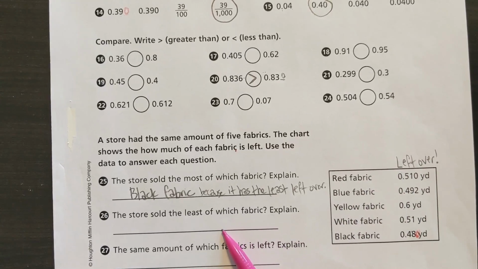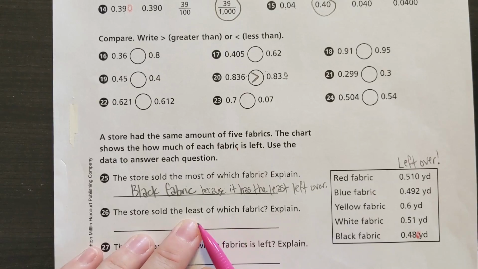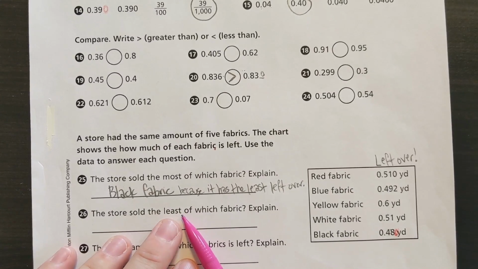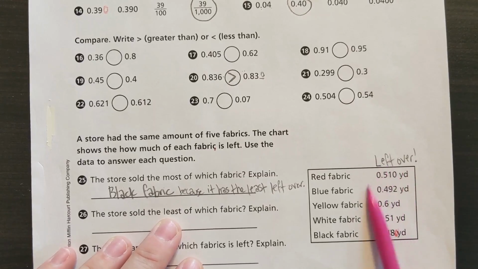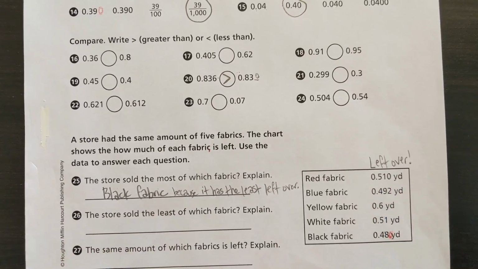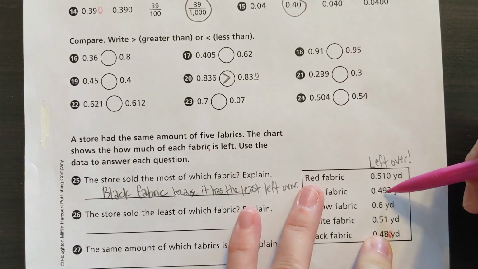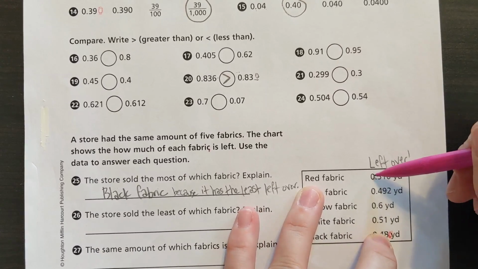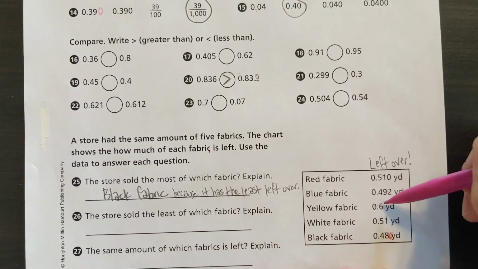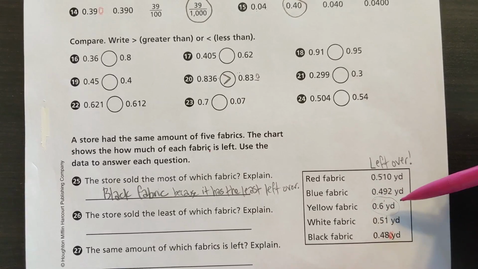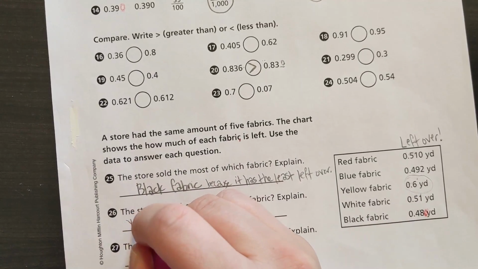Number 26, the store sold the least of which fabric. So now you're looking for which one. See, this is confusing. This is why I'm helping you. You're not looking for the least number. You're looking for which one had the most left over. It means it didn't sell as much. So which one of these is the greatest? 0.5. We know it's not black. We also know it's not blue because that was one of the smaller ones too. So 0.5, 0.6, or 0.5. This one, 0.6. The store sold the least of which fabric? Yellow fabric.